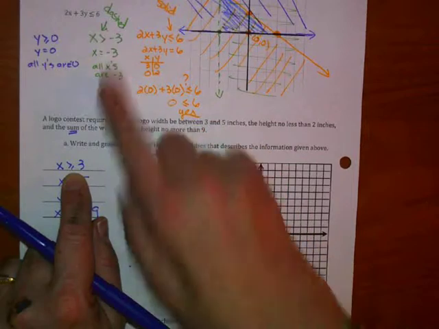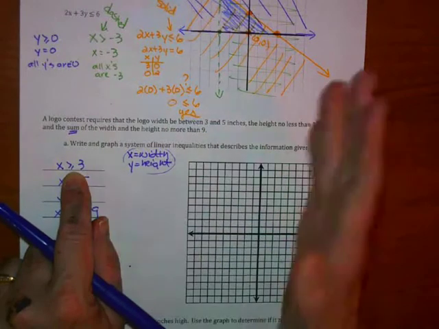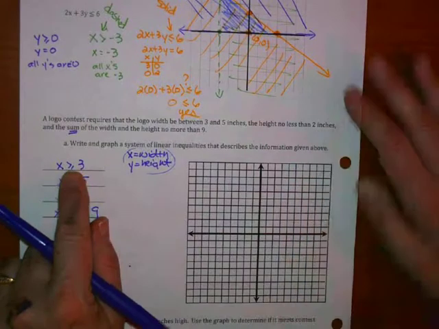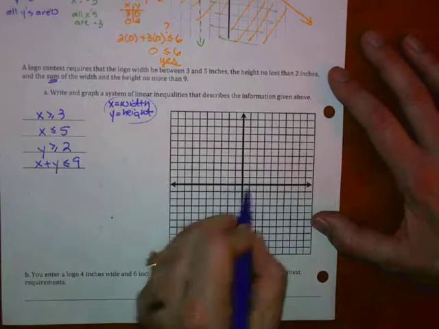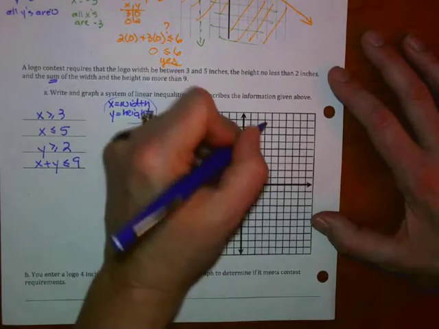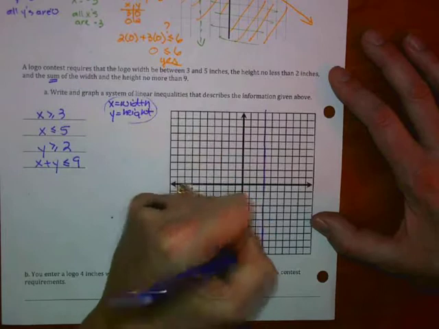This one, hopefully you remember from up here, same kind of thing. This tells me that all the x values are 3. It's going to be a vertical line through 3. And I have to use a solid line. So I'm going to go over here to where x is 3, 1, 2, 3, and I'm going to draw a solid line. It's not just a point, it's a line.